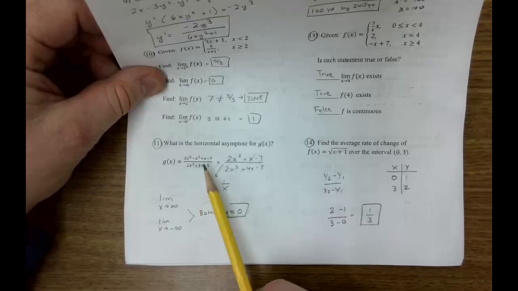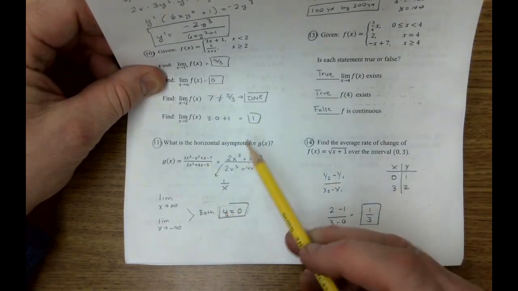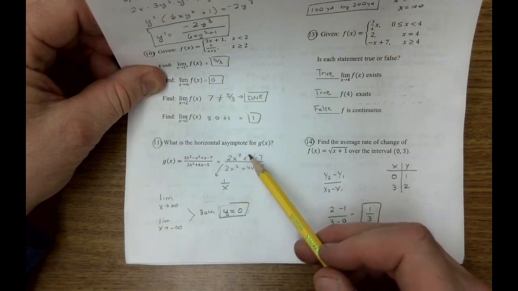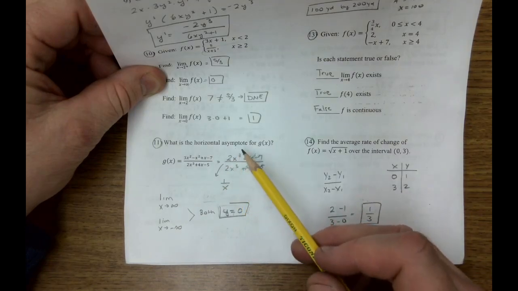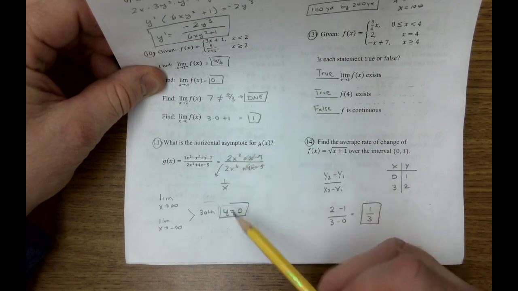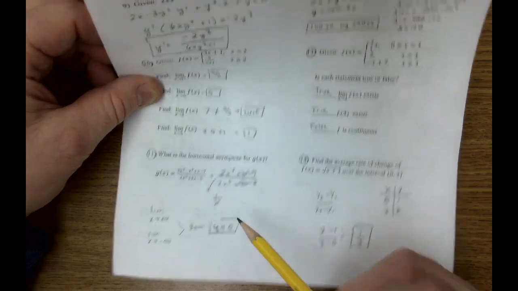Horizontal asymptote is when we go to infinity or negative infinity, and what you do is you just simplify this all the way down to just the highest power, and that comes down to 1/x. Now if you plug in both of these, they both go to 0.